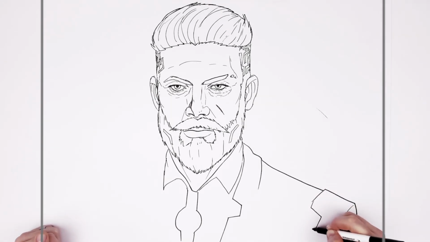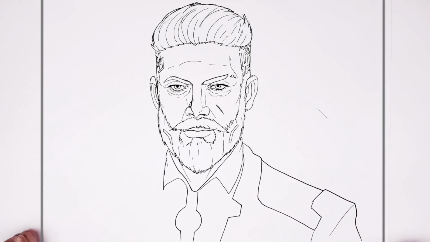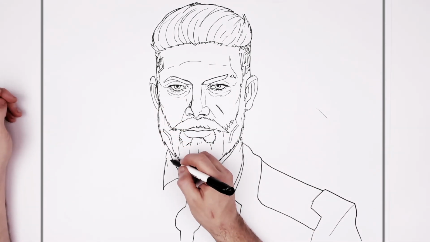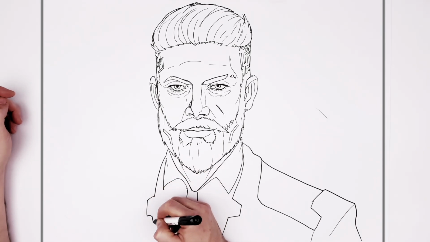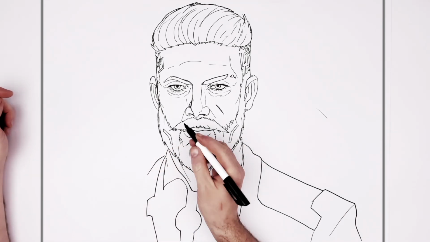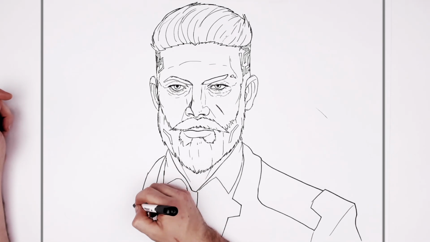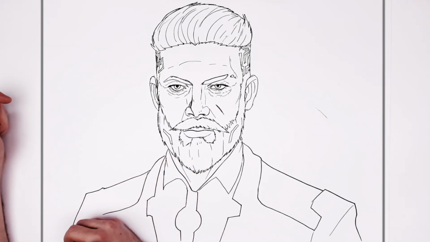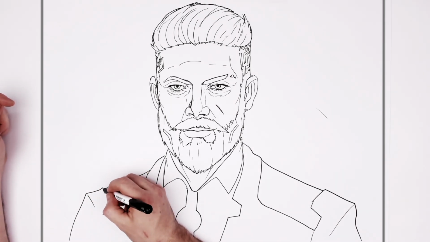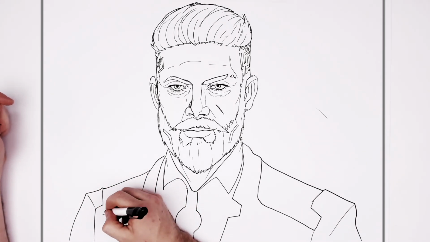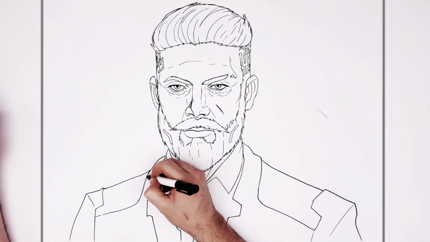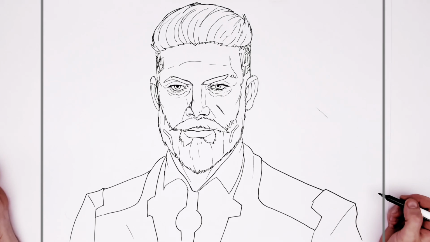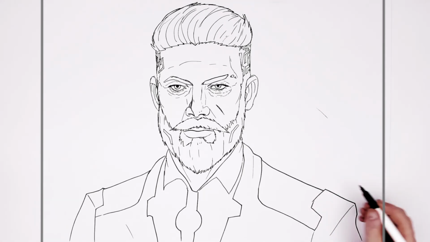It's got this little black patch there, and then yep, same on this. Like that. Okay, I think that's everything.